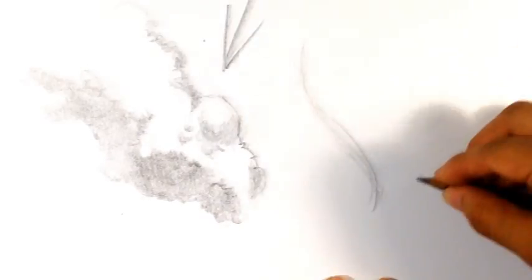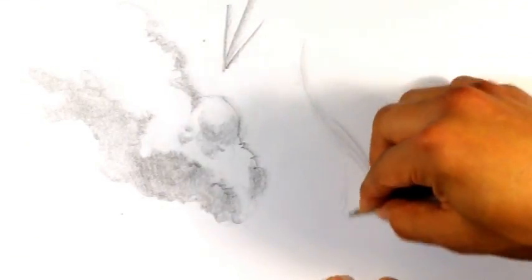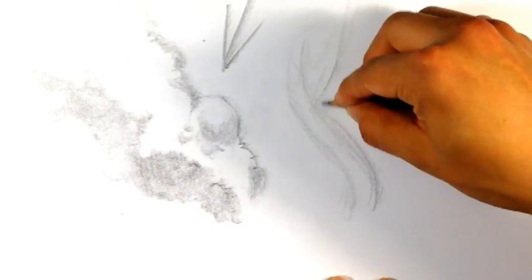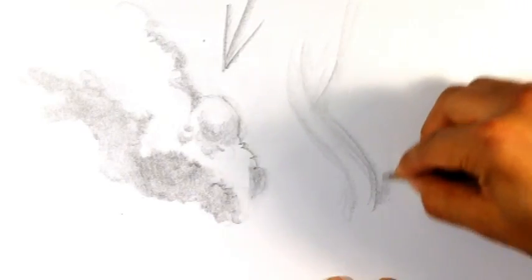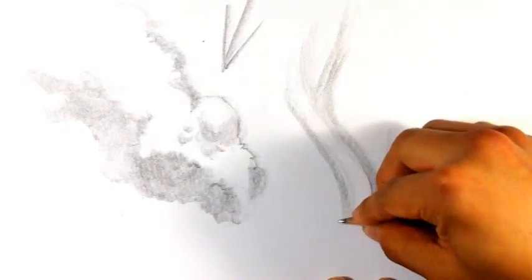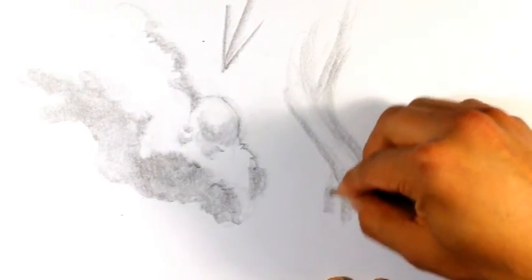Again, I'm using the side of my pencil to keep it soft. These all have very soft edges. And that can be in any which way. That kind of smoke is different. I think of it almost like wires or plants.